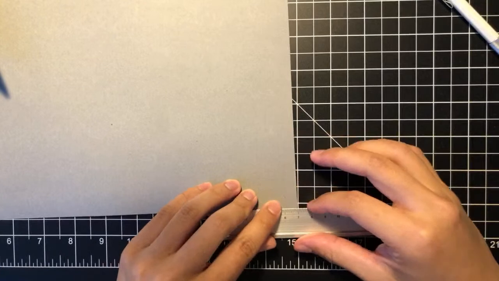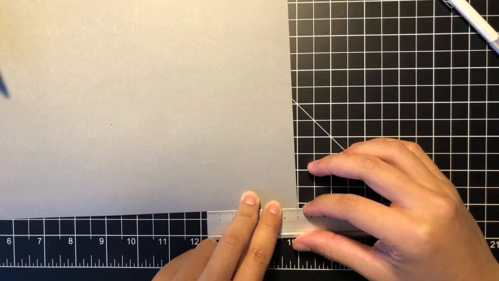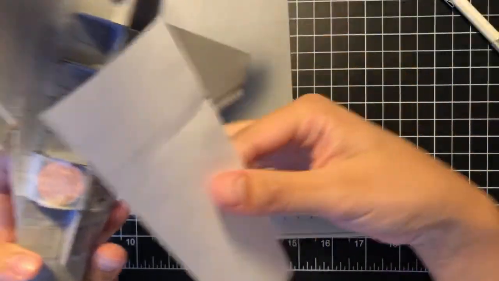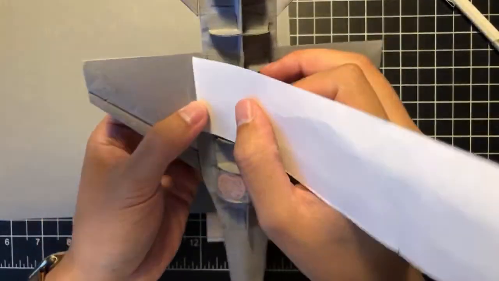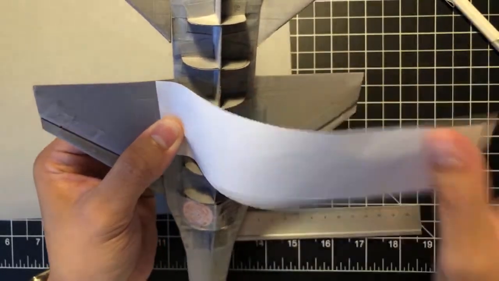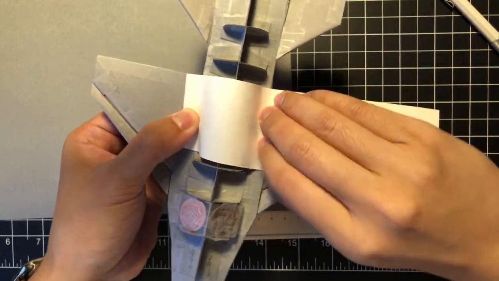So we want to do 7 for the width, I want to say. Actually, we can use a ruler like this. All right, so we want a little bit of anchoring material here, and you bend it over, and then you also want a little bit of anchoring material here.